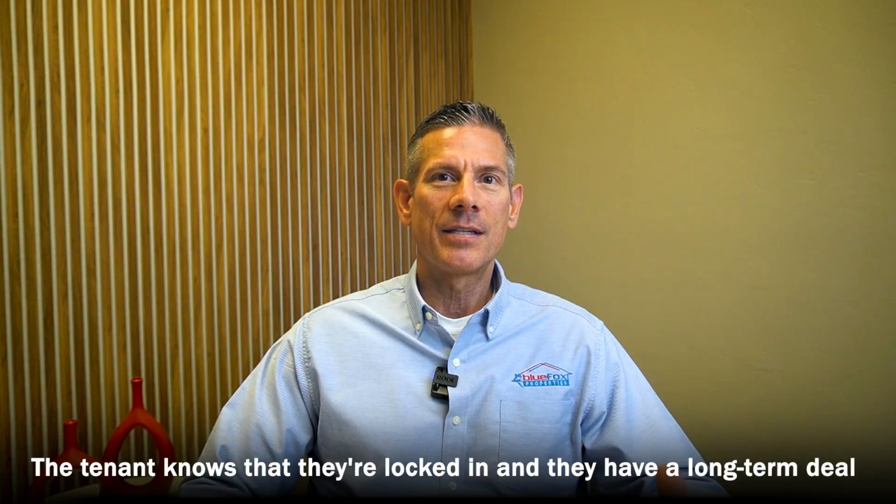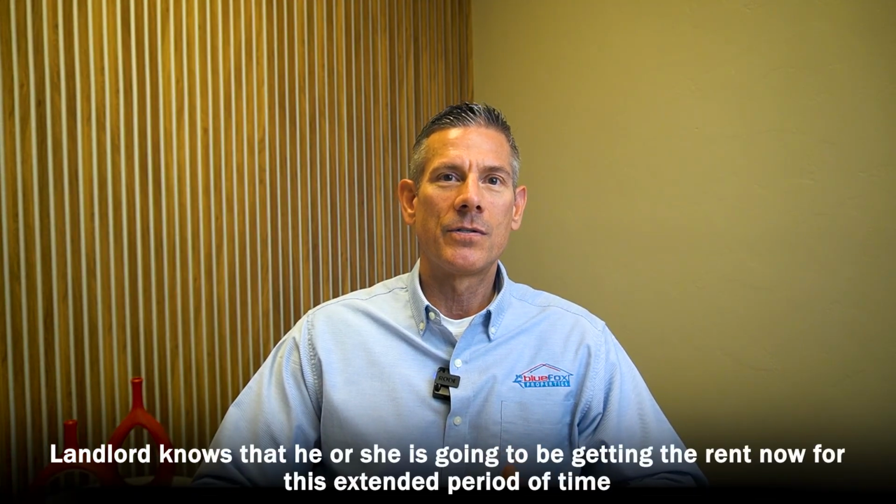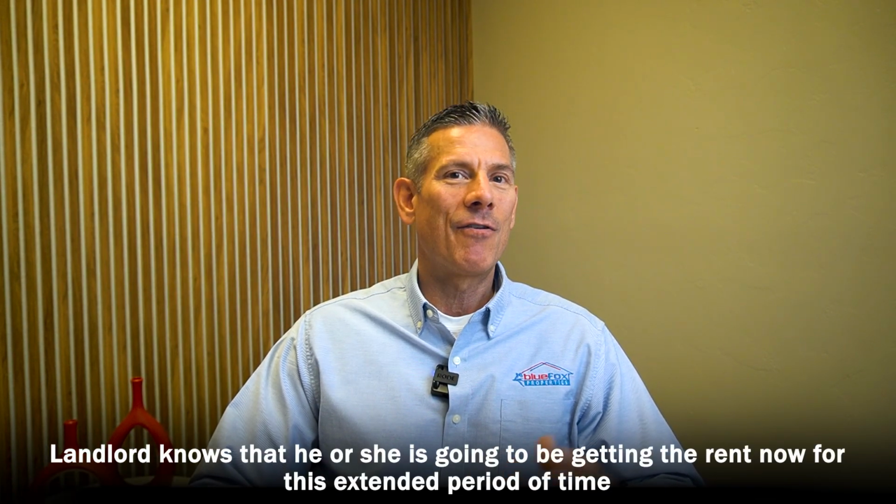And that actually gives peace of mind to both parties. The tenant knows that they're locked in and they have a long-term deal and they don't have to worry about moving anytime soon. And the same peace of mind for the landlord. The landlord knows that he or she is going to be getting the rent now for this extended period of time. And so it's really a good thing for both parties. That being said, you could wait until later to renew as well.